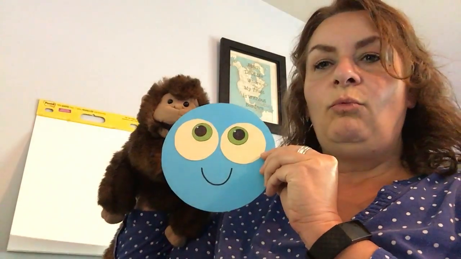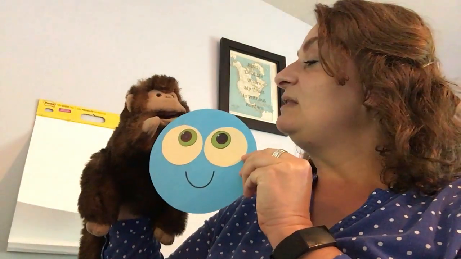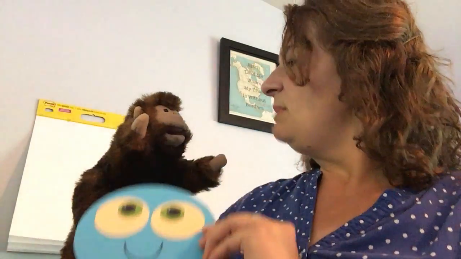Now, I need you to find a curved line. And this curved line has a name as well. It's Cavante Curved Line. Monkey, that's a great thought. Clara's circle has a curved line. It goes around. But remember, this needs to be a line all by itself.